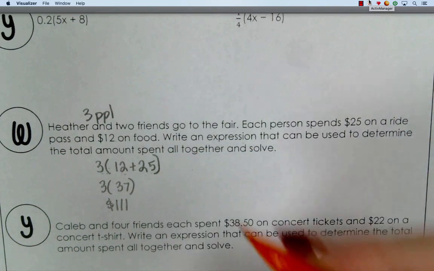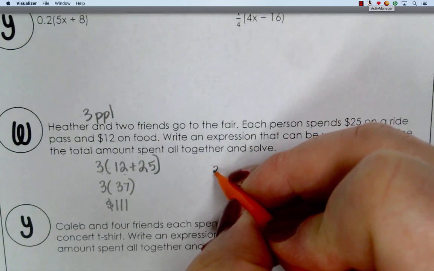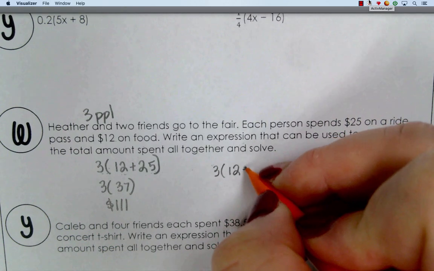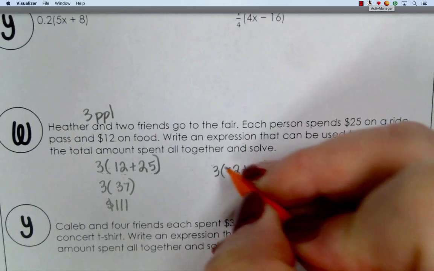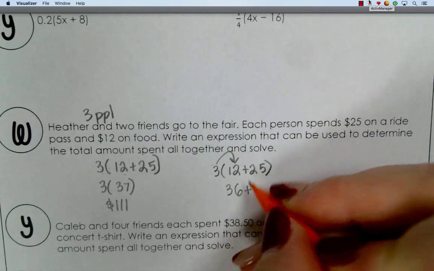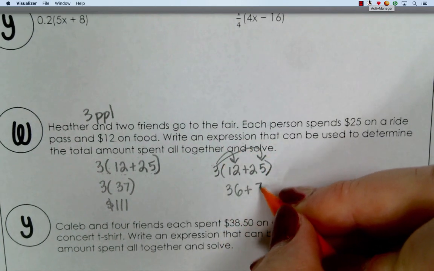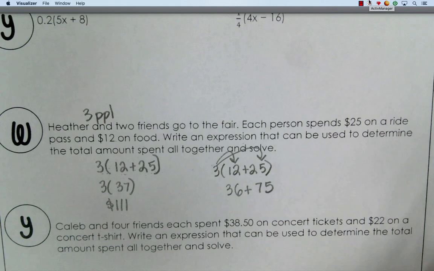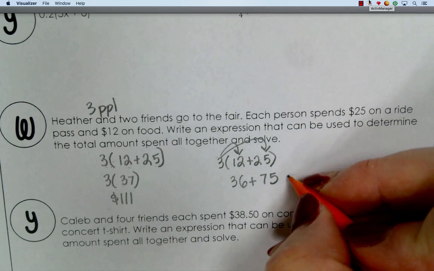Or you could use the distributive property right here, and you could do 3 times 12, which is 36, plus 3 times 25, which is 75. And then, of course, when you add 36 and 75, you should get $111.